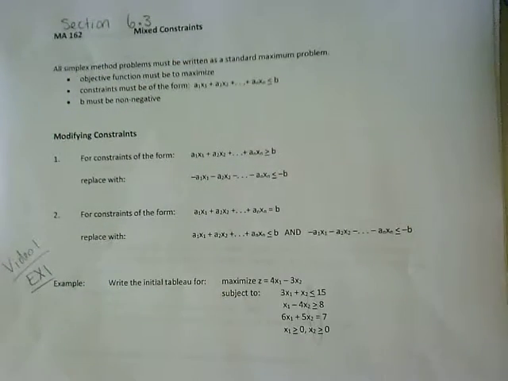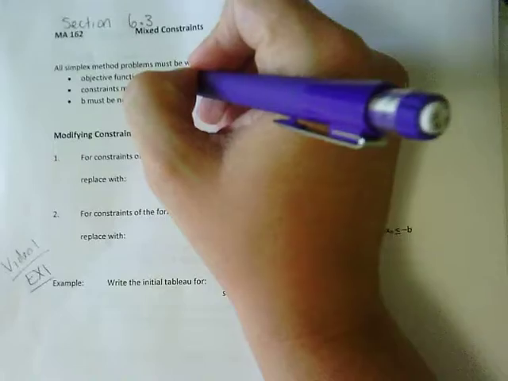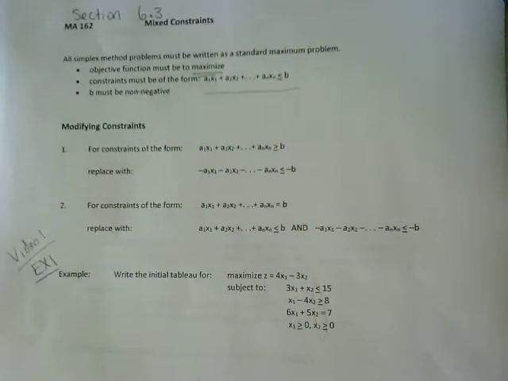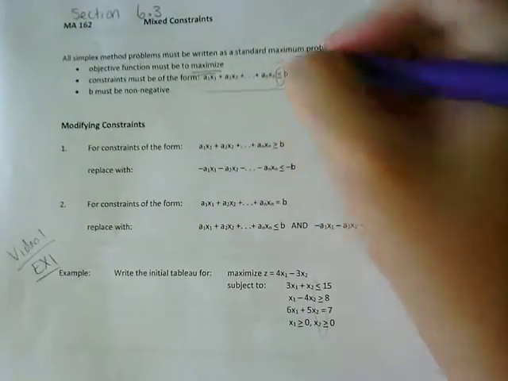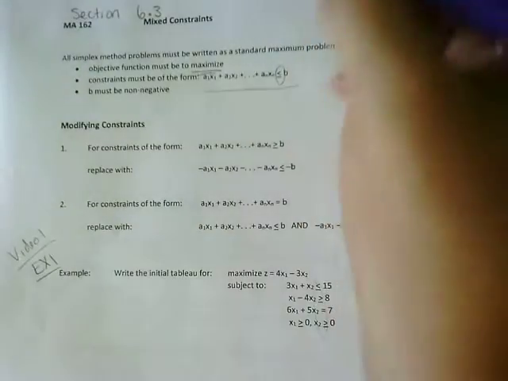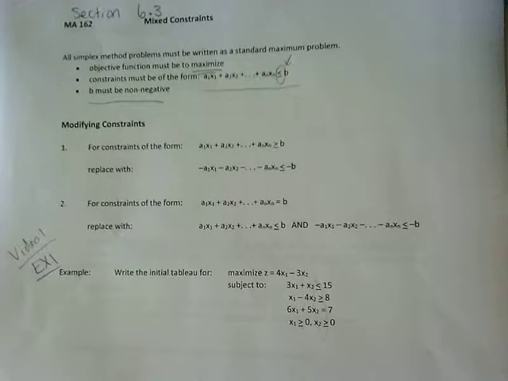So a simplex method problem must be written as a standard maximum problem, which means that our objective function must be to maximize, not minimize. The constraints must be of the form less than or equal to my constant. All right, so specifically this. And b must be non-negative. So that guy right here must be non-negative. So I have some tricks to make that happen.